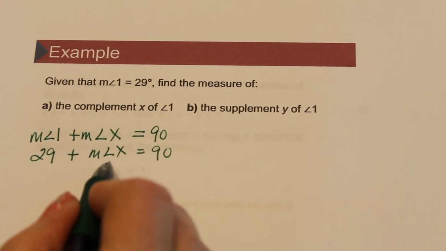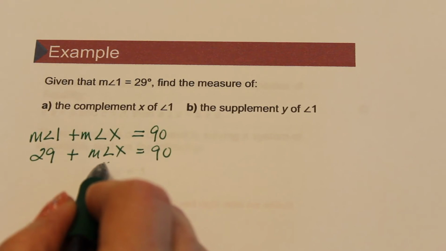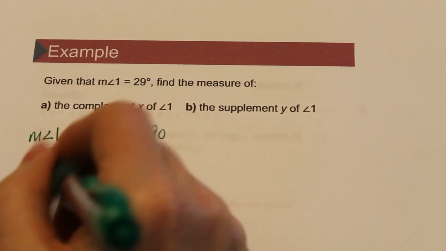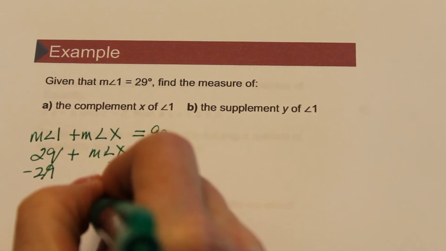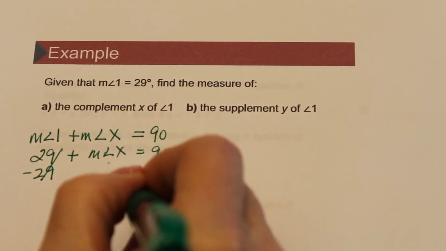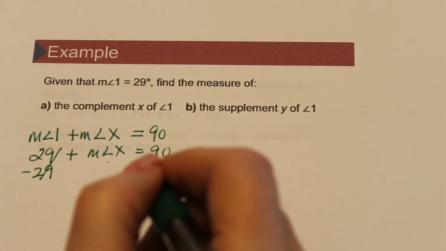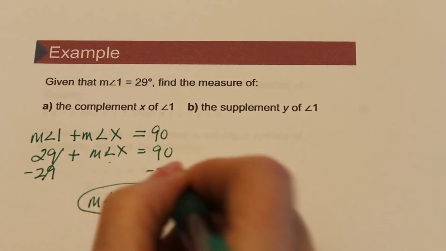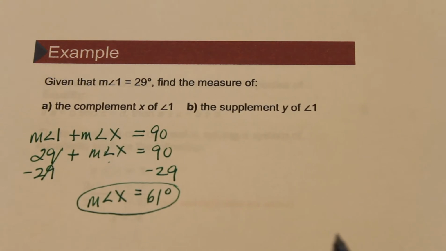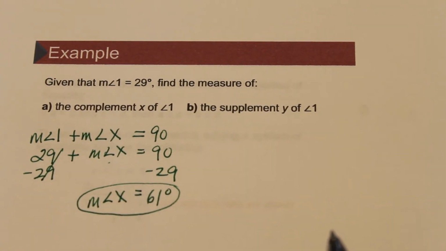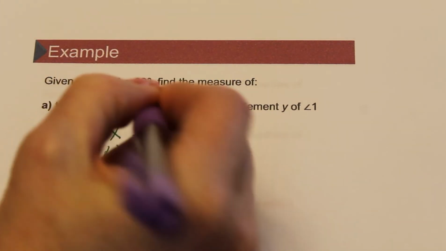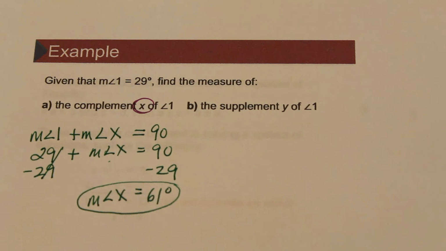And we want to get the measure of angle x by itself, so I'm going to subtract 29 from both sides. The measure of angle x is, and 90 minus 29 is 61 degrees. The complement to a 29 degree angle is a 61 degree angle. Why did I call it x? Because right here in the problem, they said to call it x.